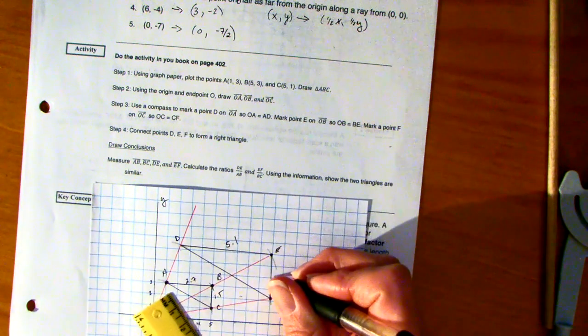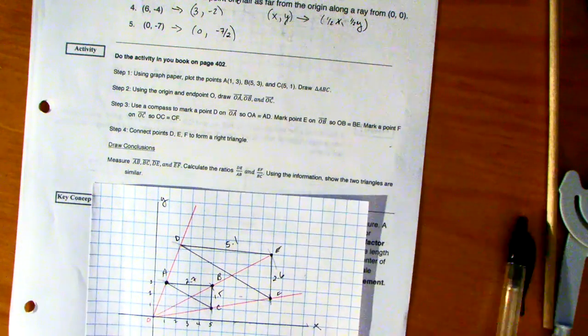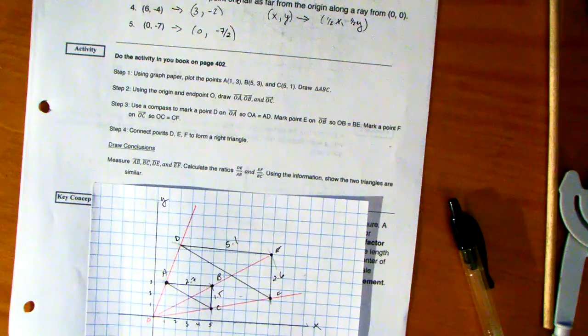About 2.6. Using the information, show that the two triangles are similar.